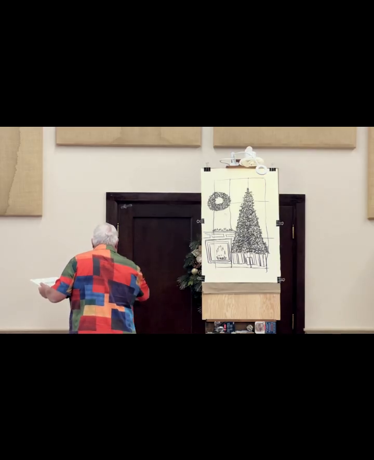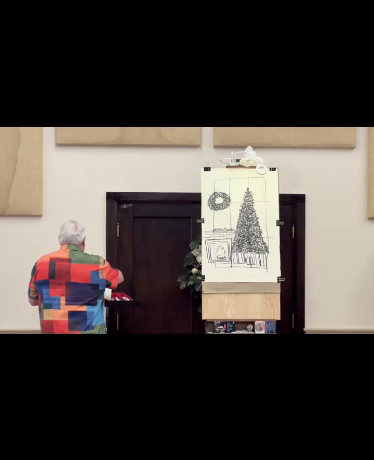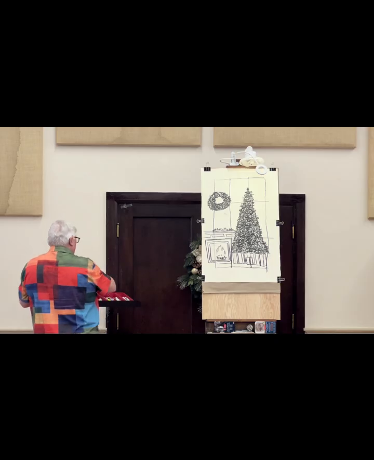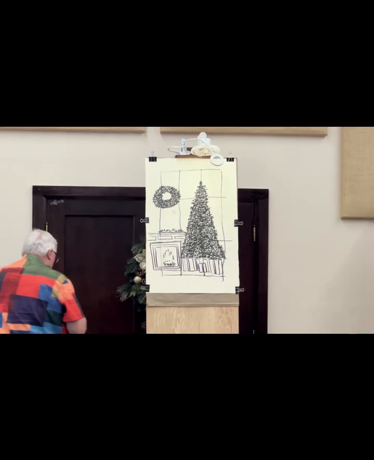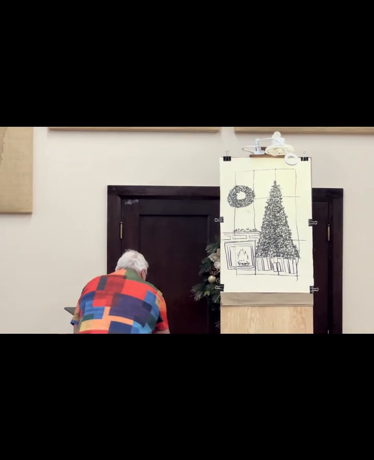Let me get a light green here. A little bit of pigment and a lot of water for a wash.